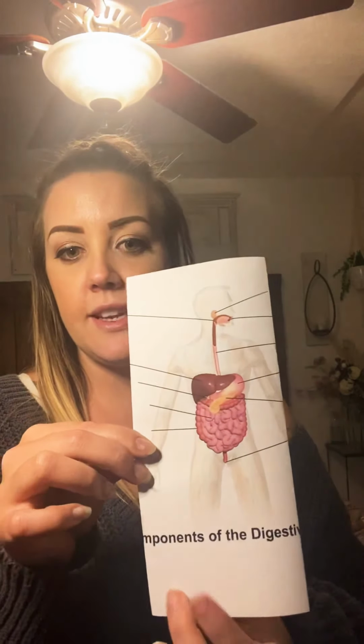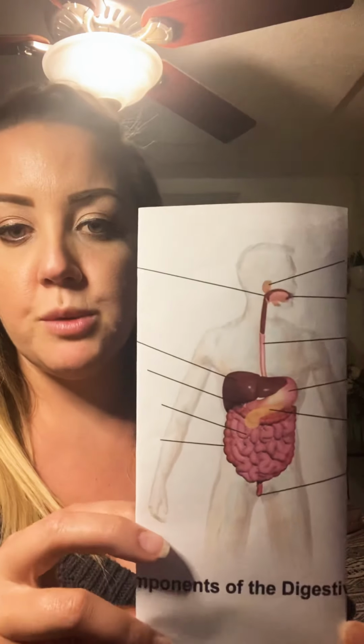I'm going to be talking about the digestive system. Here I have a non-illustrated photo of the digestive system. It says components of the digestive system. However, it doesn't give any other labels. I was able to remove them.